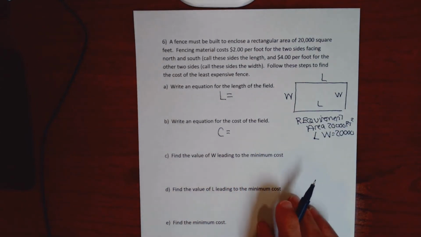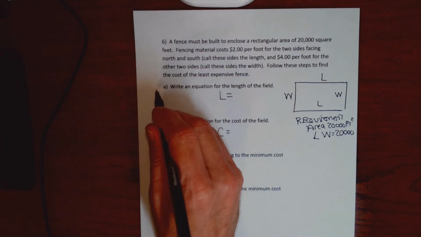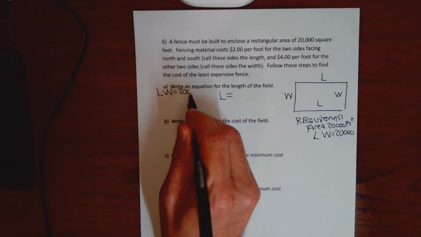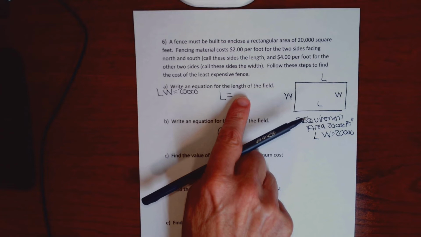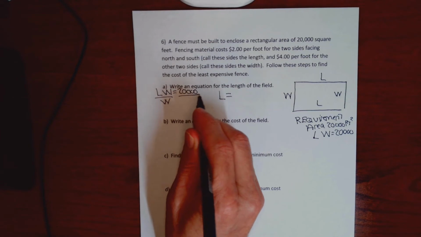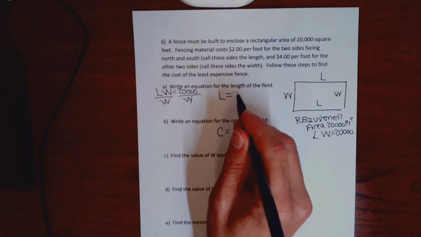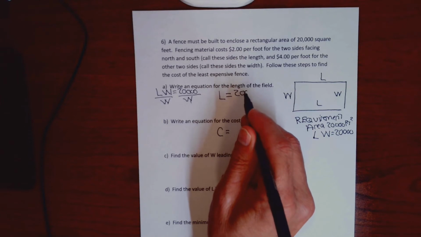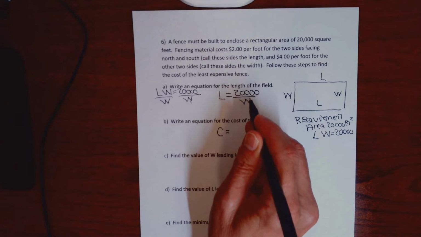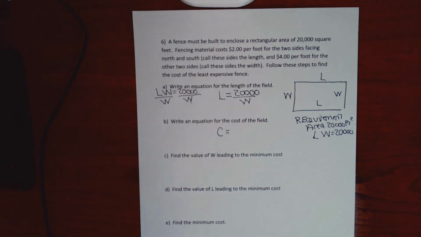It's a bad requirement because it's going to make the algebra horrible. So my requirement is that the length times the width is 20,000 square meters. And I'm supposed to take this equation and solve it for length by dividing both sides by W. When I do that, I create my length equation, which is 20,000 over W. That's new, but not the tricky part, because area equals length times width. That's not new. But how do I incorporate these costs?